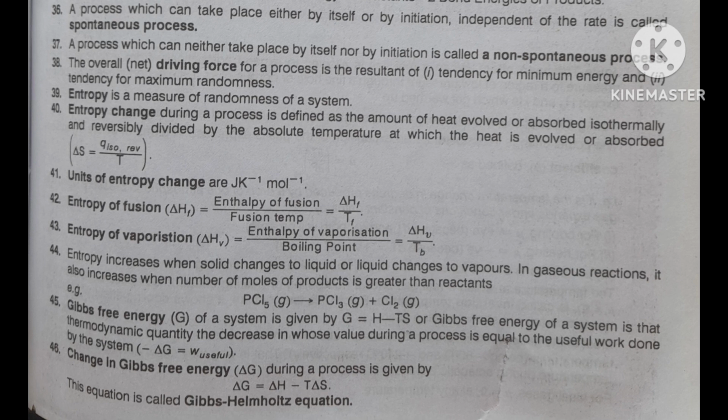Okay, don't bother, don't think too much. There are mainly 3 things: G, H and S, all 3 are related. Temperature also you can consider, but it will always be with entropy, S. Then G is equal to H minus T into S. T into S always. Then G is the Gibbs energy, H is enthalpy and S is entropy.